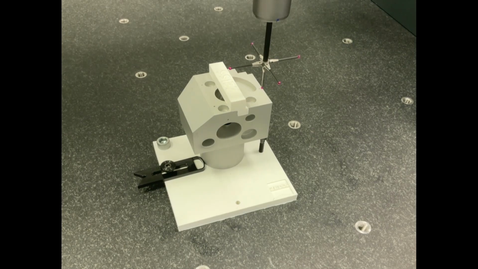Perhaps the large circle in the middle could be an XY origin. To make this as easy as possible, I'll take 3 points on one side of the block.